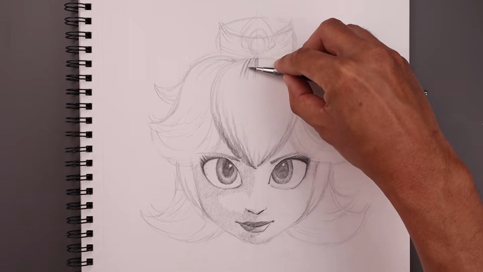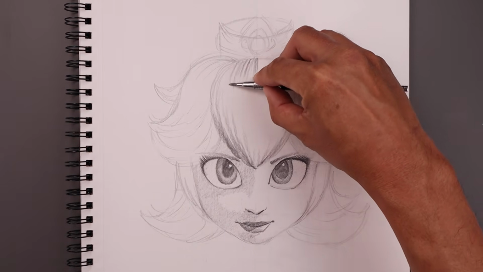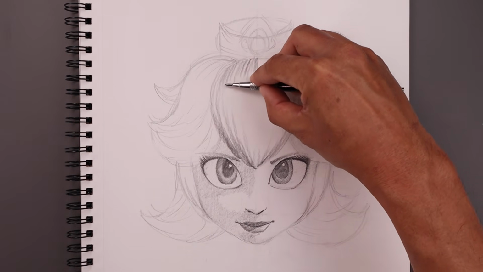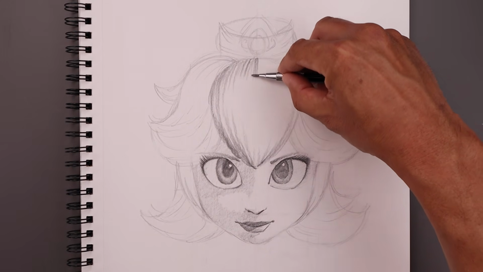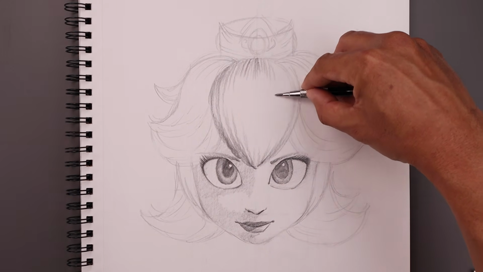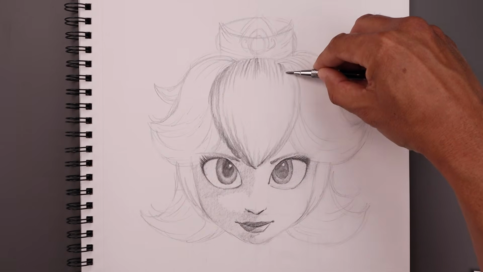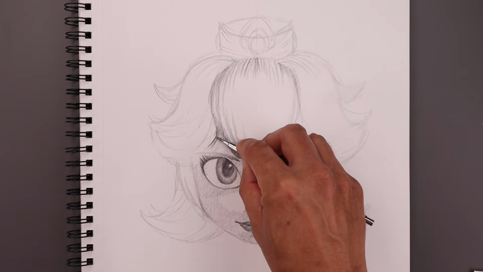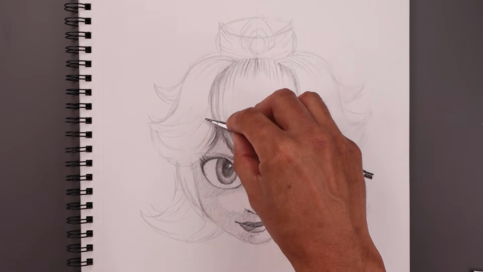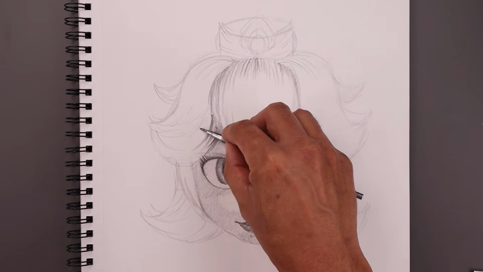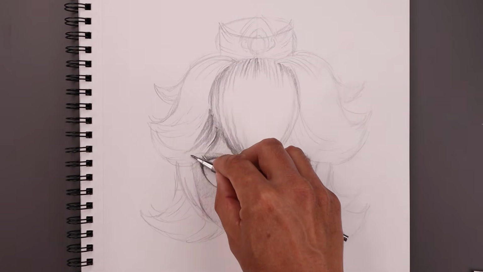So again, just starting off a little bit darker along the top and fading that down across the hair. And go a little heavier on the left side to create that shadow. Just working our way out along the side. Now the centerpiece is going to cast a shadow over on the left. So we're going a little bit darker on the inside and then fading that out.